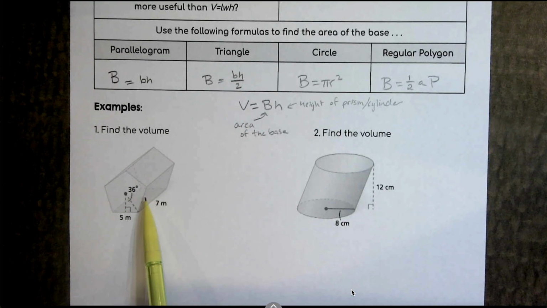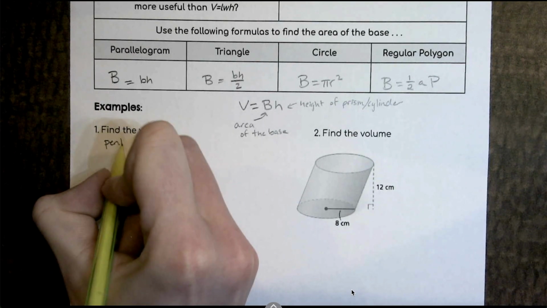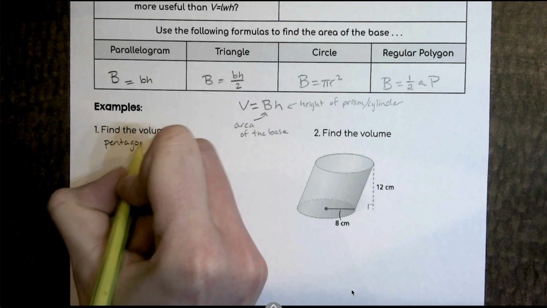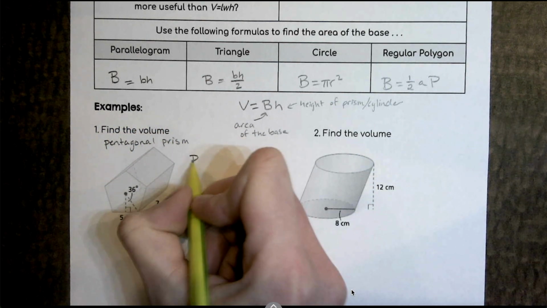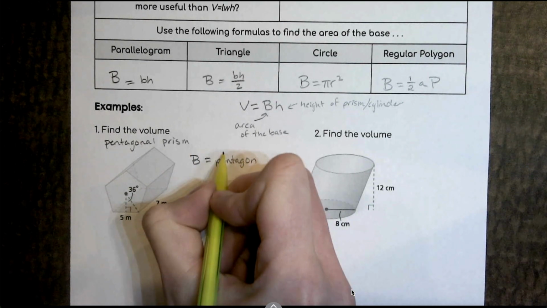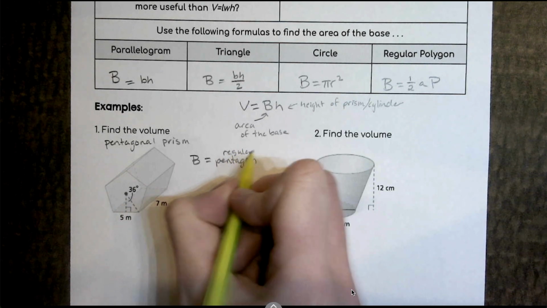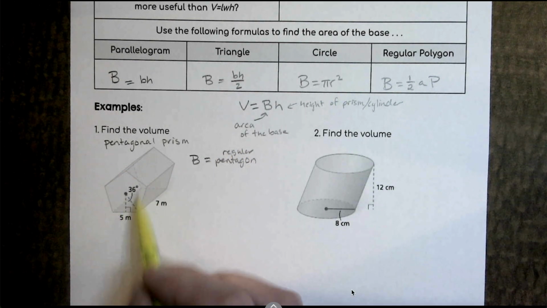I'm going to do these two examples, and I can see this one is a pentagonal prism. So my big B is a regular pentagon. I need to know the formula to find the area of a regular pentagon.